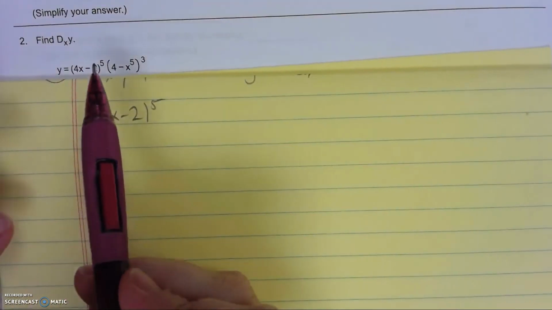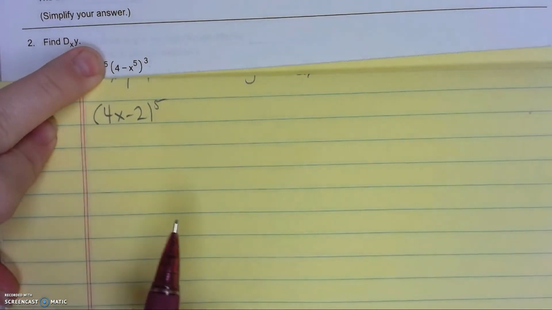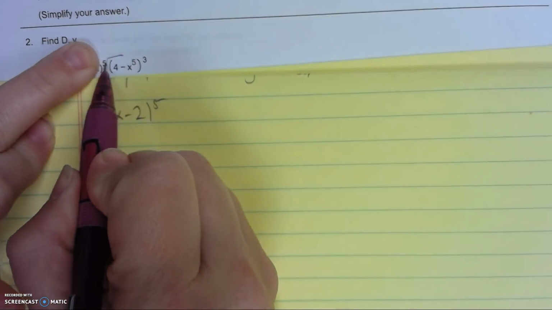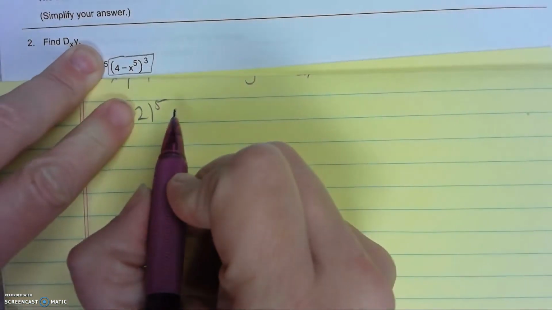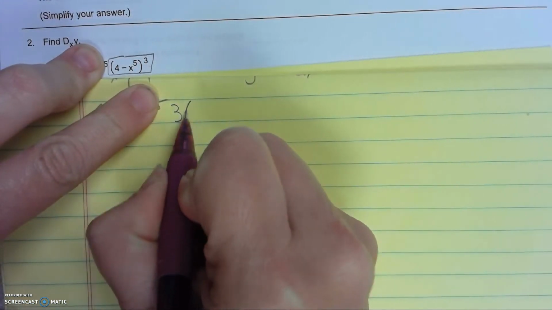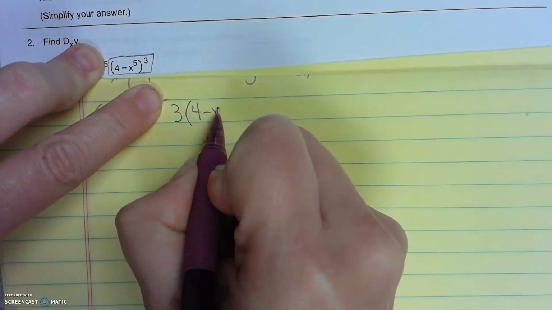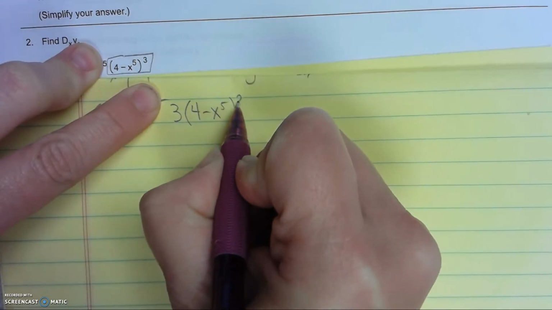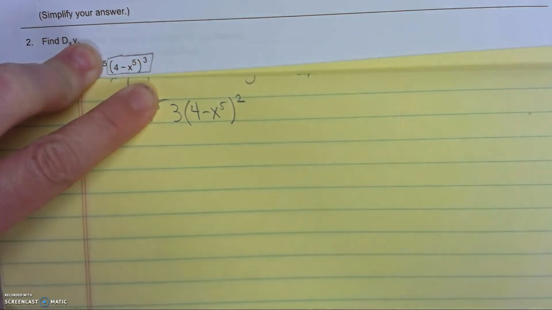So when you look at the overall portion, you have to think of it as this is the mama. So you want to take the derivative of the mama. So we're going to say 3 times 4 minus x to the 5th squared. That's the derivative of the mama.